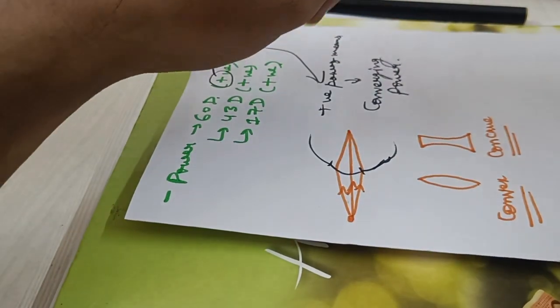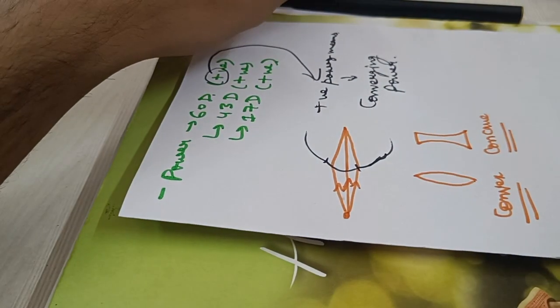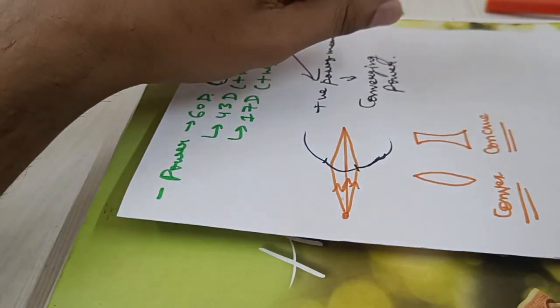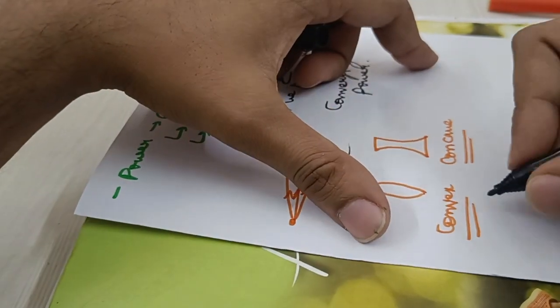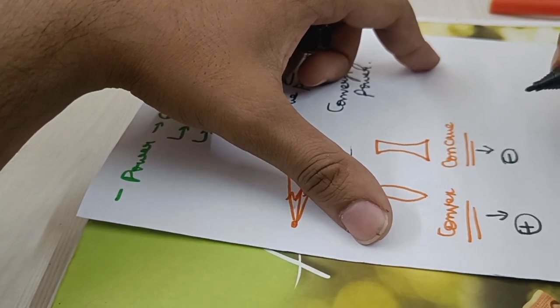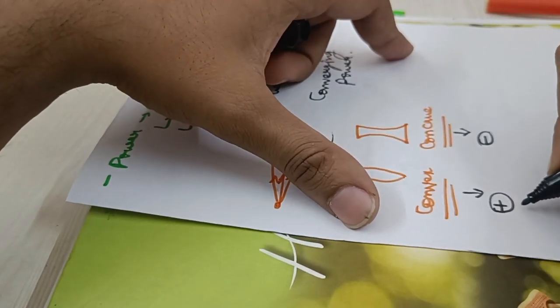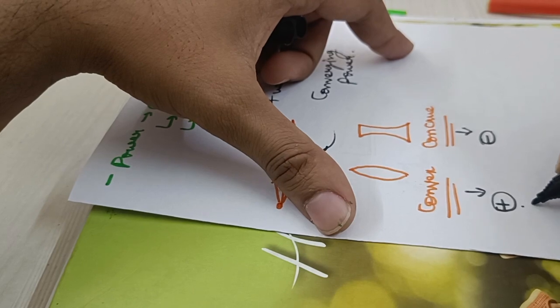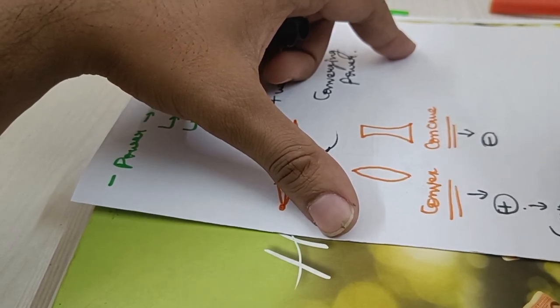Yes. So what is the difference between the powers? You must have read that the convex lens has the positive power while the concave lens has the negative power. Why? Because positive power means that the convex lens has the converging power. Okay.